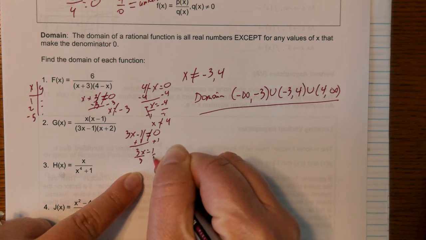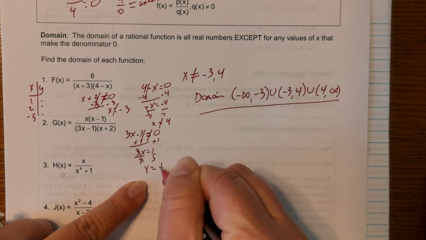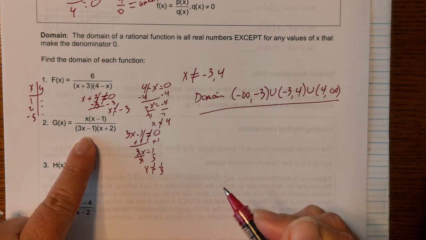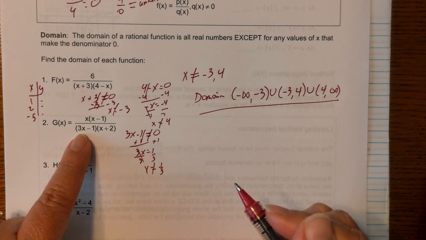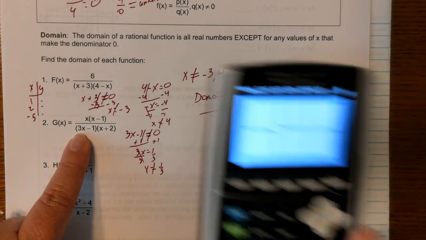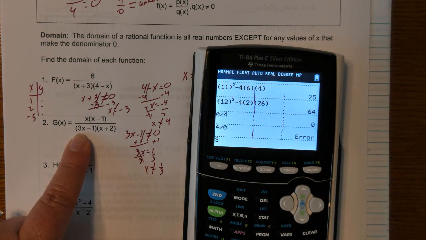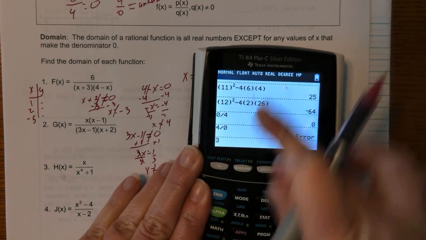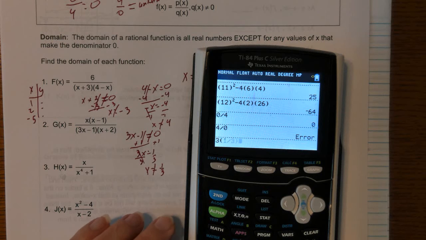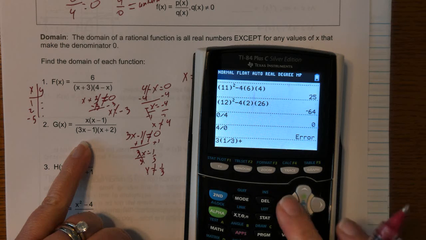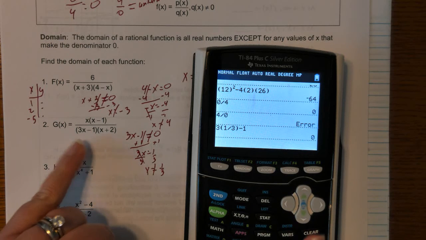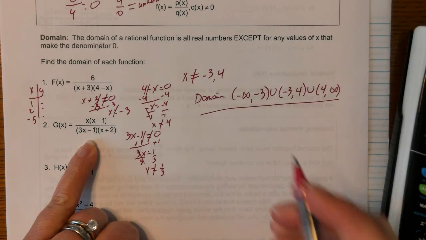Divide by 3. 1/3 is going to be a problem area. X cannot be 1/3. 3 times 1/3 minus 1 is going to be a 0. That will cause a 0 in the denominator, and that's a problem.